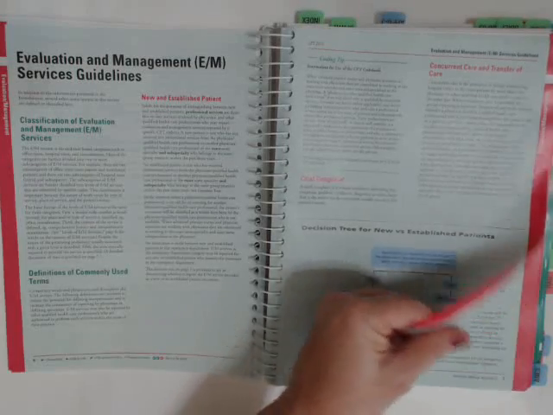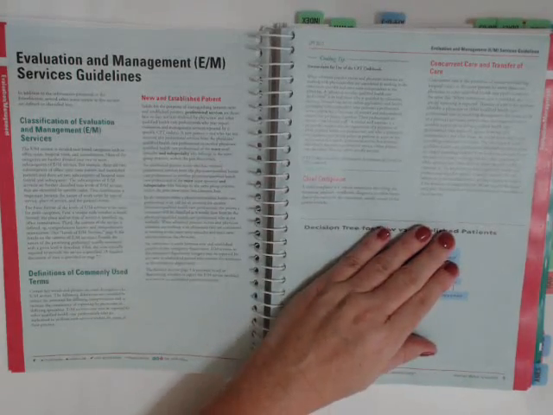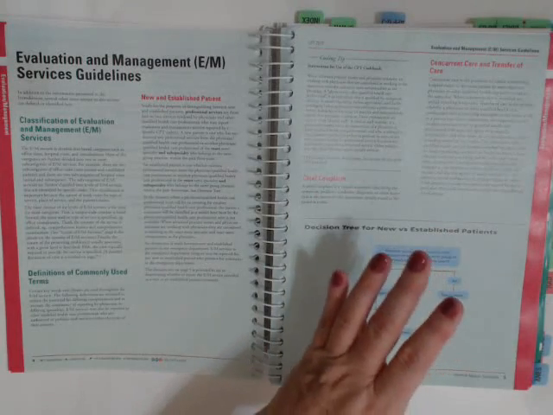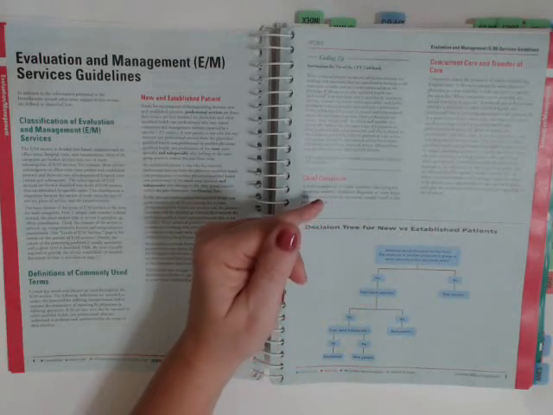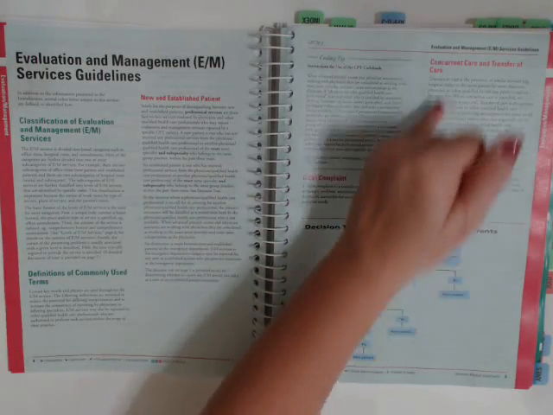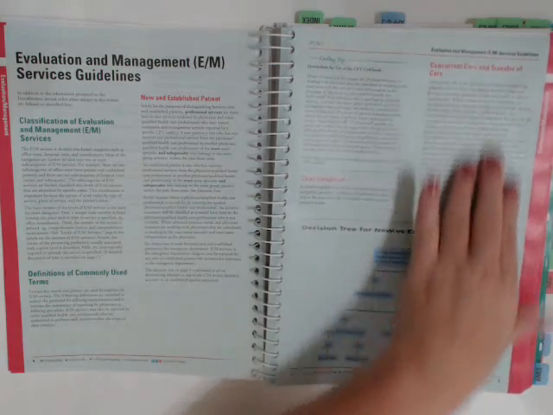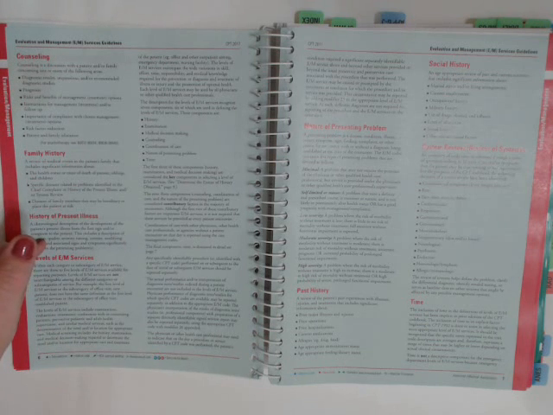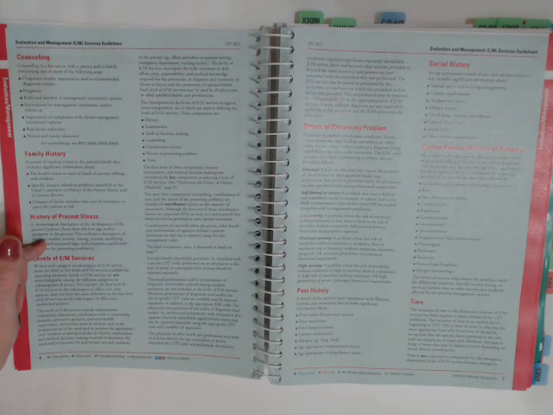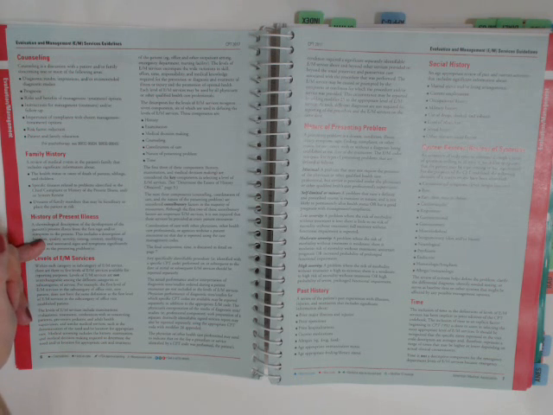The guidelines here start going into the different parts of how you level a service. So you've got to have a chief complaint. There's different information about any kind of concurrent care or transfer of care. If there's any counseling, family histories, history of present illness goes in with your chief complaint. You have to have that on every visit. There has to be a reason that you are having contact with the doctor, or insurance isn't going to pay.